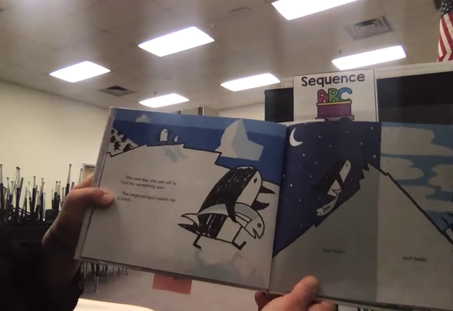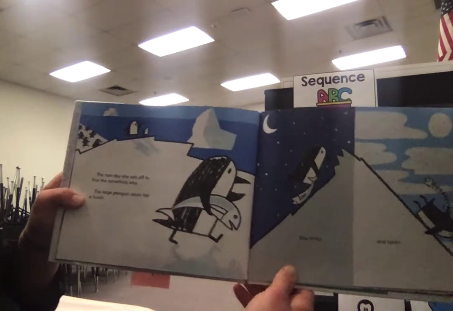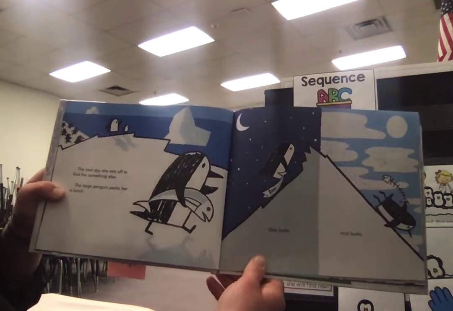The next day, she sets off to find something else. The large penguin packs lunch, and she looks and looks.